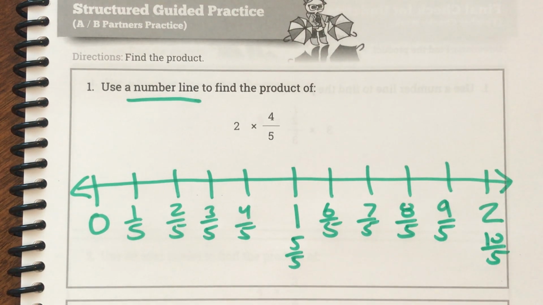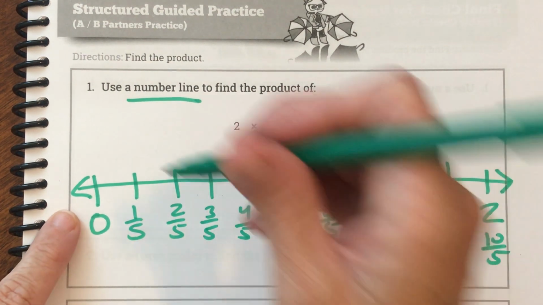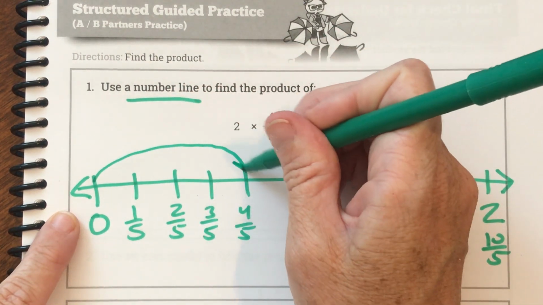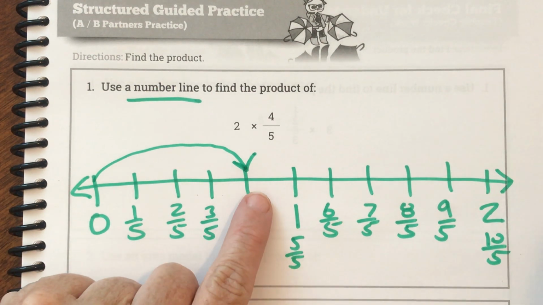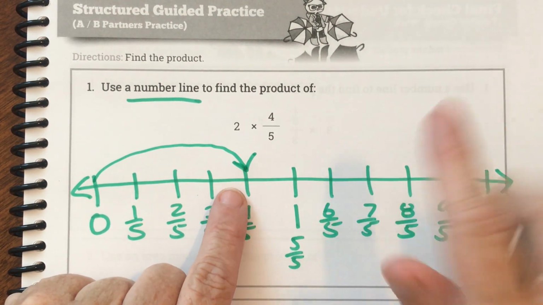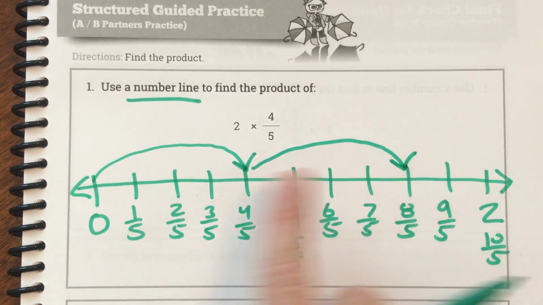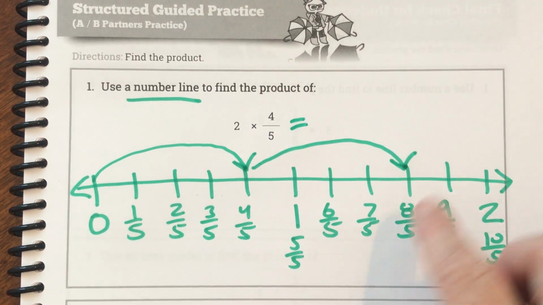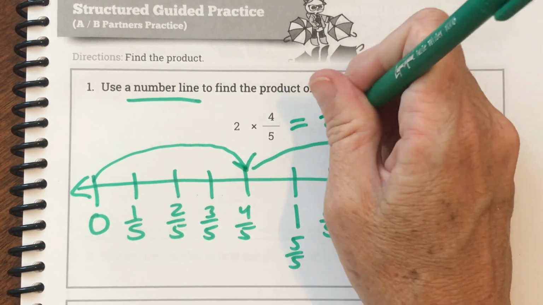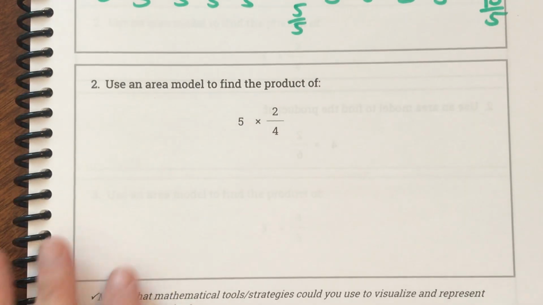Okay, so they want us to do 2 times 4/5. So we're going to do one jump to 4/5 where we jumped 1, 2, 3, 4, and then we're going to do another jump. 1, 2, 3, 4. So we jumped 4/5 2 times, and we ended up at 8/5. Okay, let's try one more together.